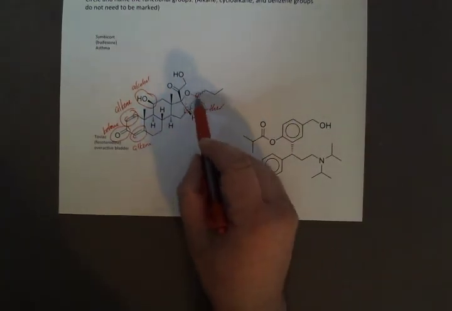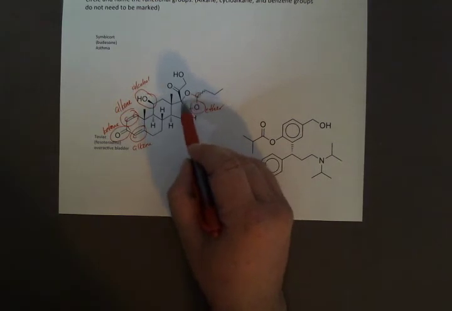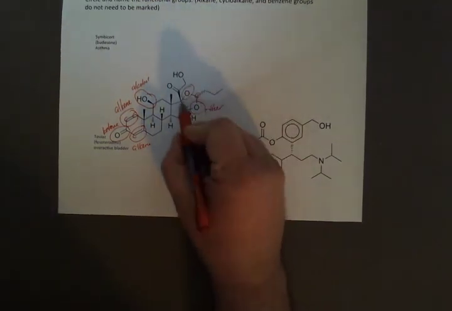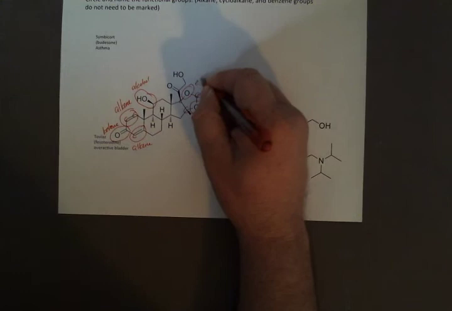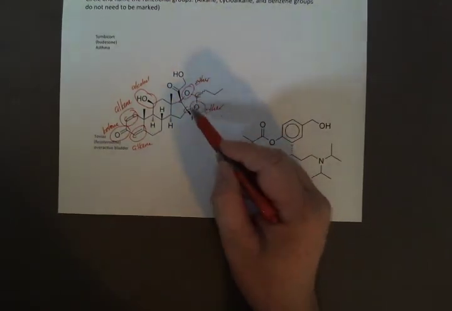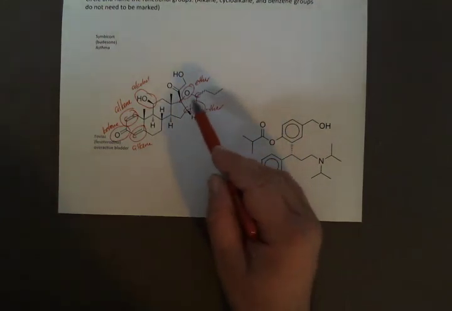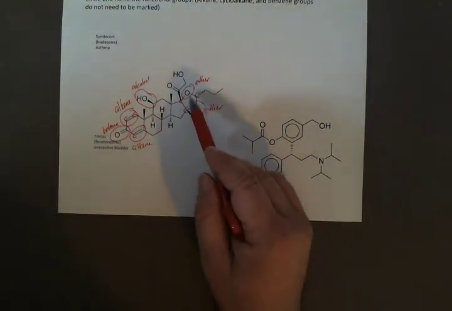Okay. These guys on this side here, again, this is an ether, right? Because there are carbons on both sides. So it's an ether. If you really want to be technical, it's actually an acetal, but for right now, I'd be happy if you just wrote ether.